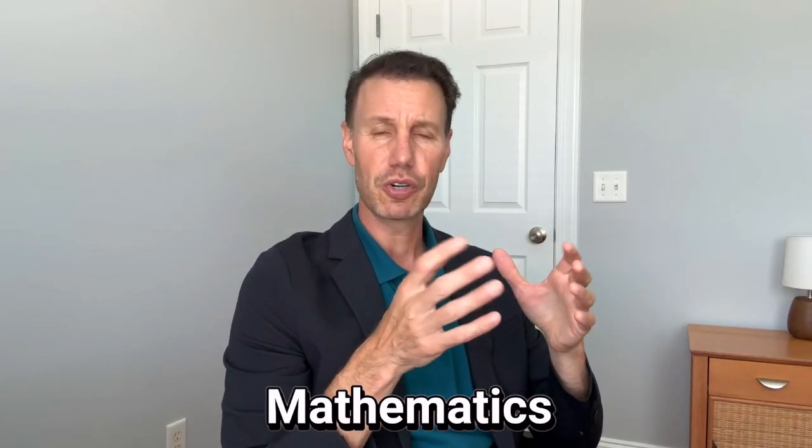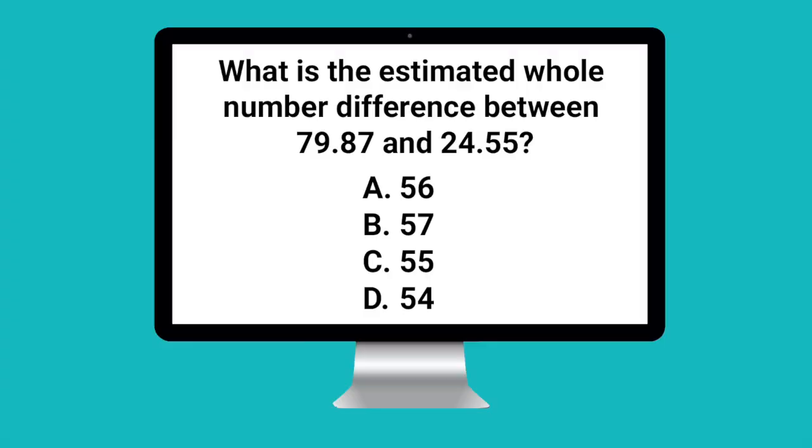Mathematics, the second category, will evaluate your knowledge of elementary level mathematical concepts and skills. You'll encounter topics from basic arithmetic to more advanced mathematical concepts like number sense, operations, and algebraic thinking, geometry, measurement, and data analysis.